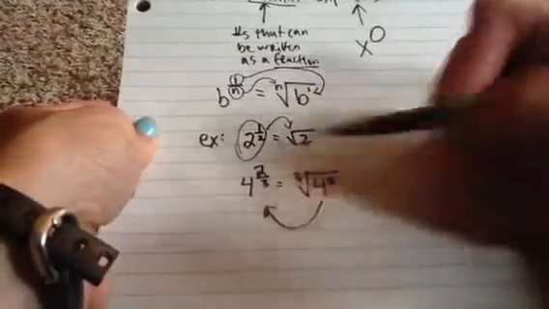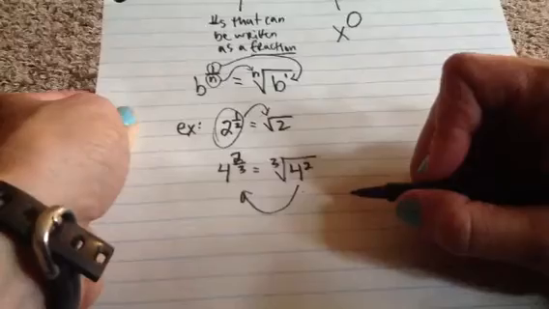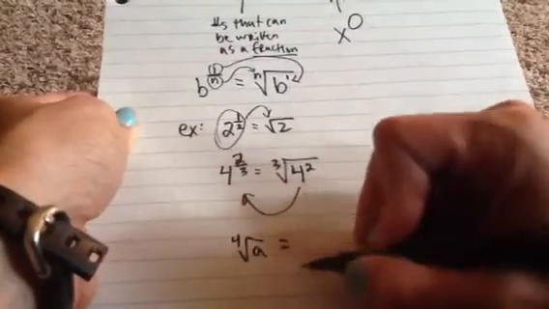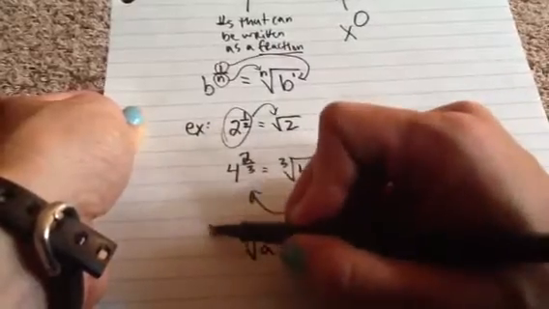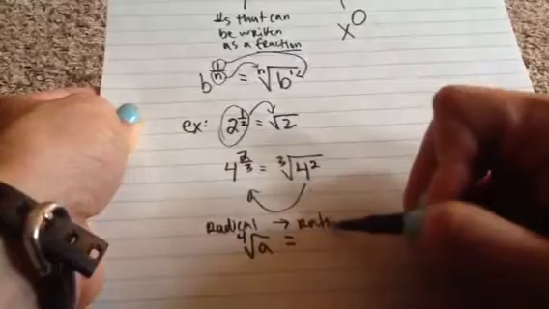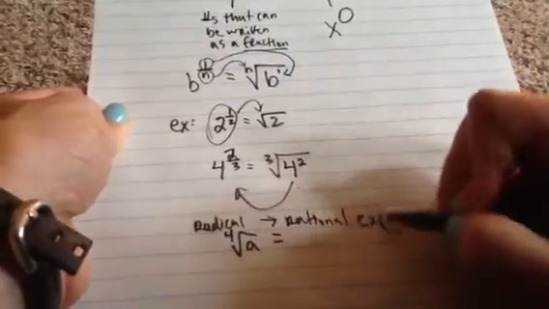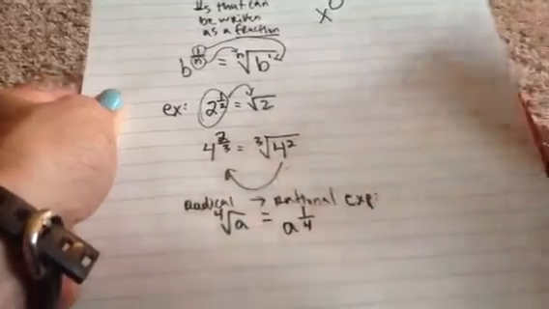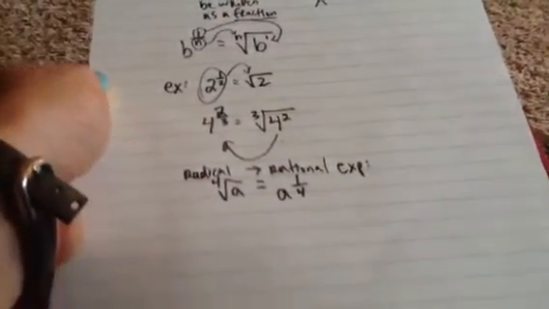We can go the opposite way. Let's say, for example, we had the 4th root of a, and we wanted to go from the radical to a rational exponent. We would say that that's a to the 1/4 power. So we can go back and forth there.